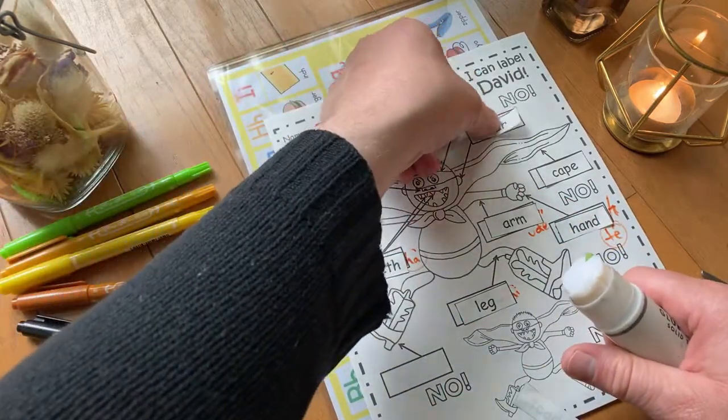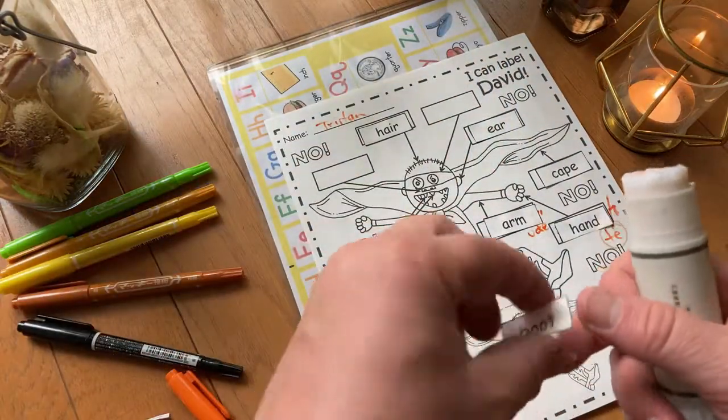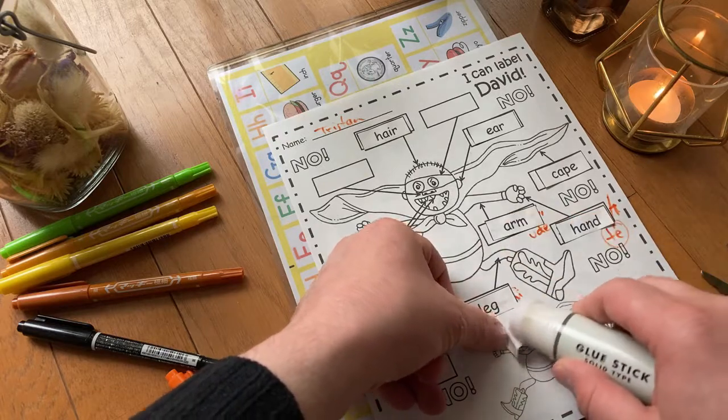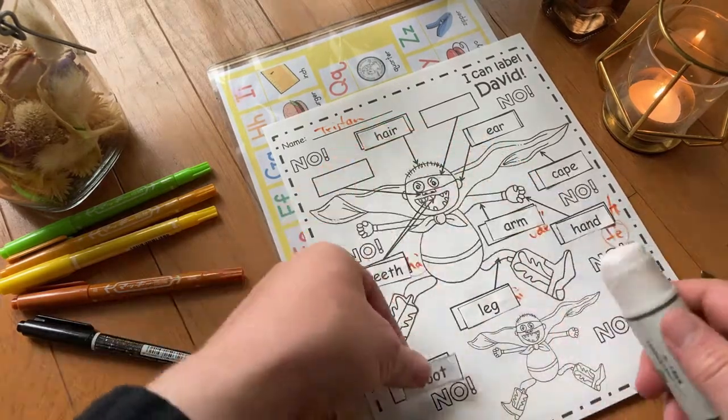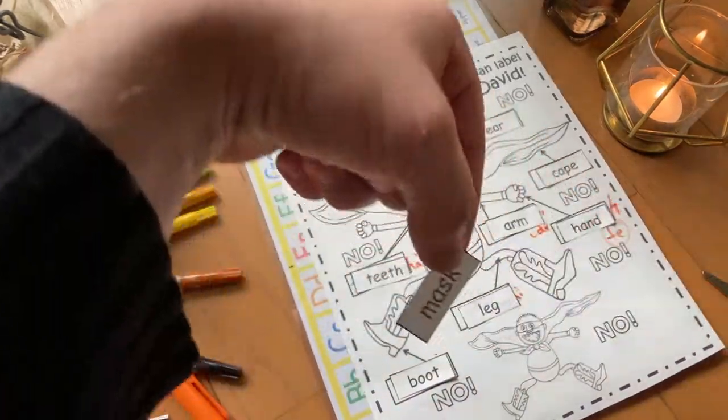Ear is here. Okay. Do you like No David books? I think they're great. We've read them all here, and the kids really like them. I think they're good for adults, too. Boot is here. Nice. What's this? Mask.